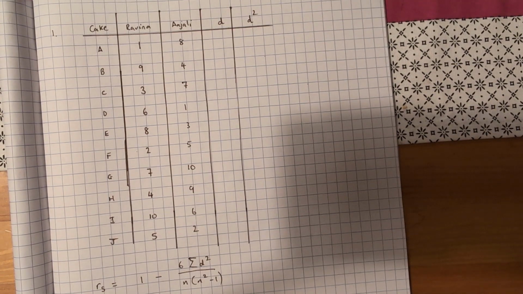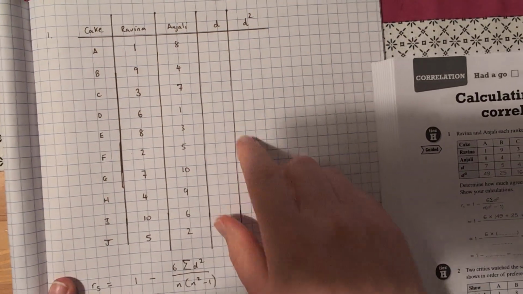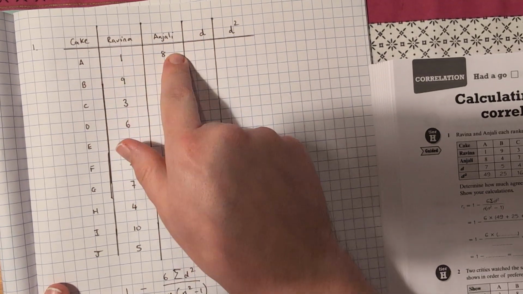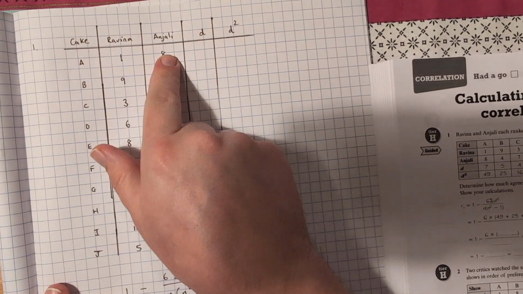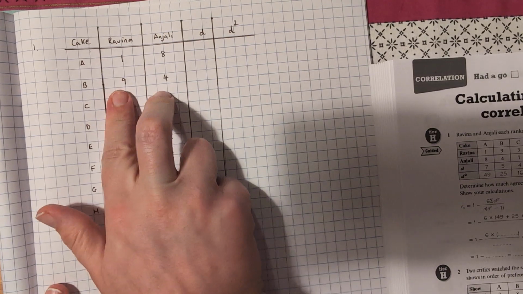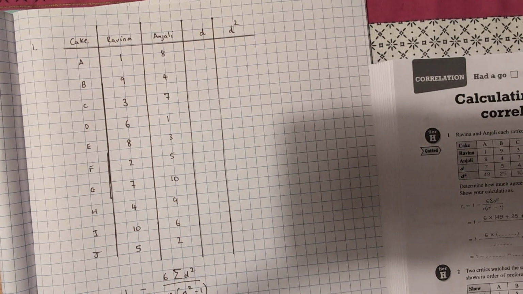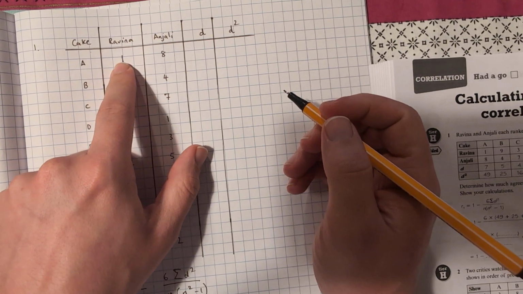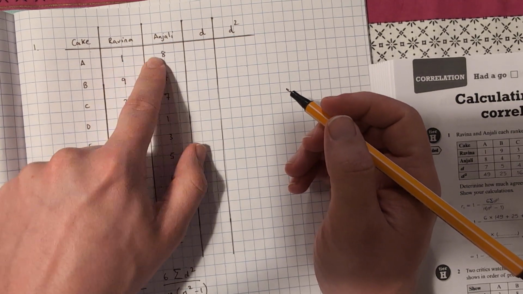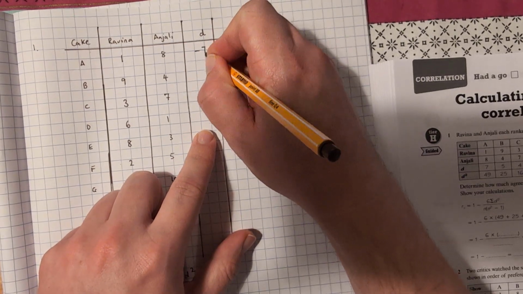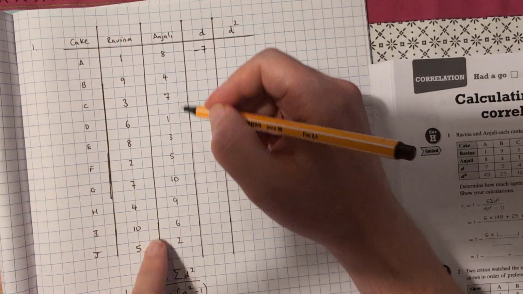So let's go over to my table that I've prepared. Once the ranks are done, all we have to do next is find the difference between the ranks for each cake. So we've got the two ranks for A, the two ranks for B, the two ranks for C, and so on. So next we have to find the difference between these ranks. For the rank difference, we just take one take away 8 to work out the difference. So 1 take away 8 is -7. And we do this for all of the rows.